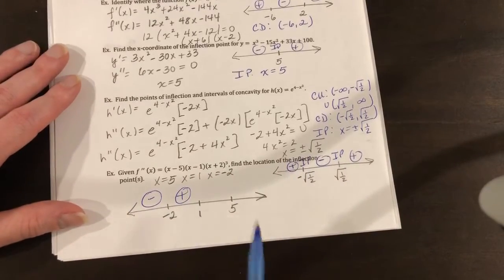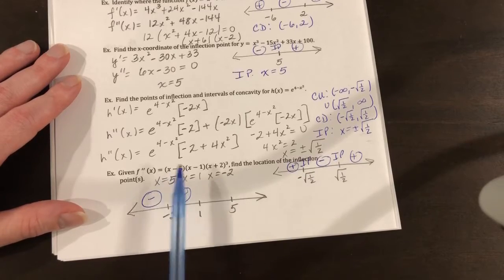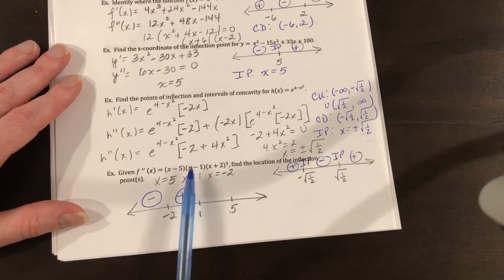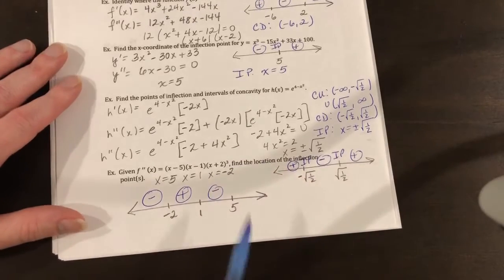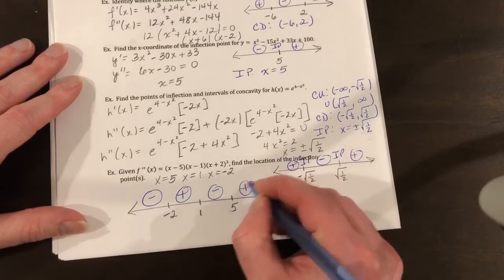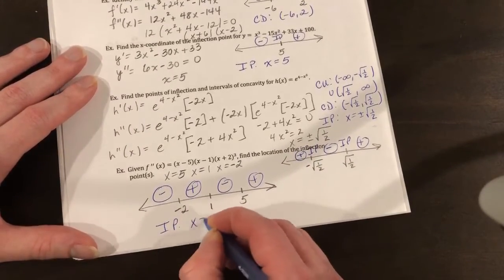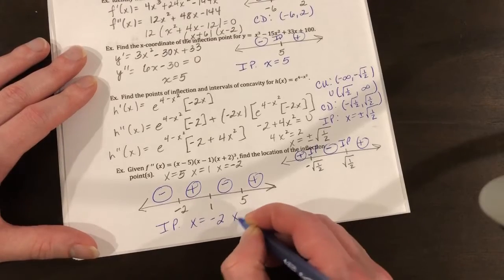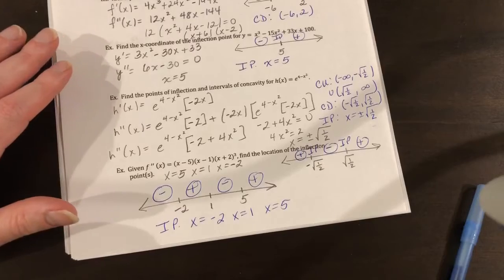Plug in a 2. Negative, positive, positive. And I'm going to plug in a 6. Positive. So everything's positive there. So your inflection points should occur at x is equal to -2, x is equal to 1, and x is equal to 5. They're all inflection points.